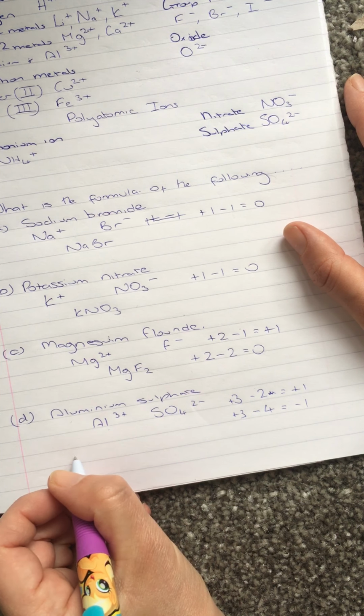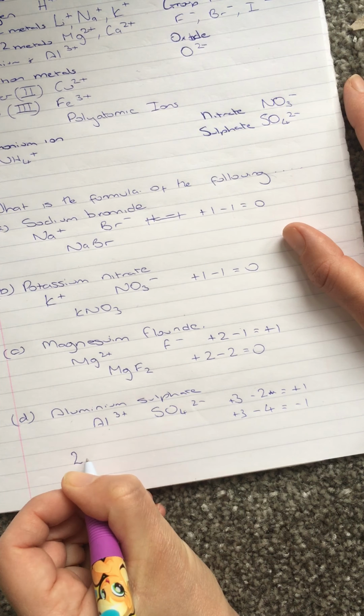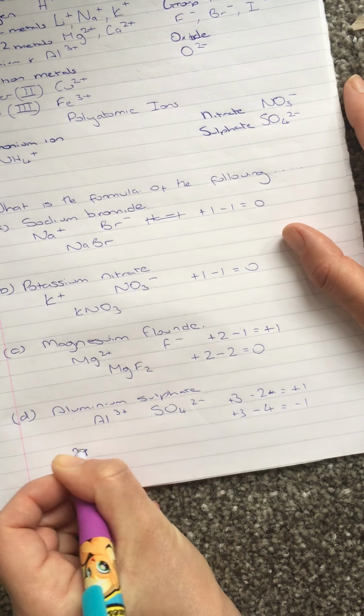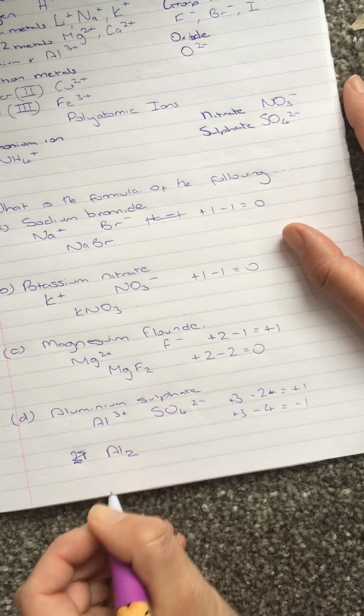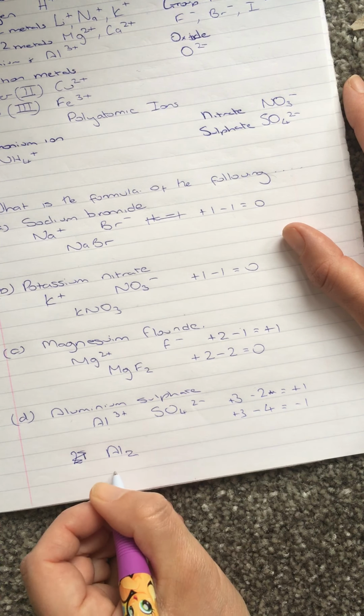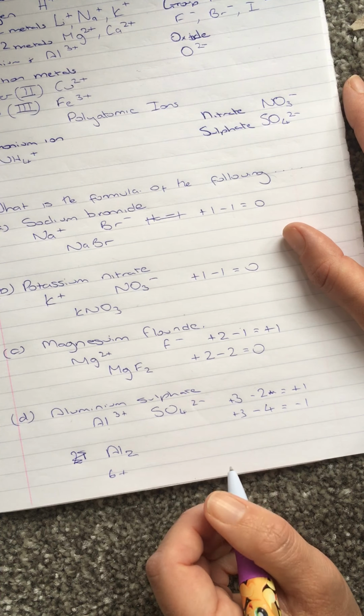So if we had, in this case, 2 aluminiums, Al2, that's going to give us a total charge here of 6+.